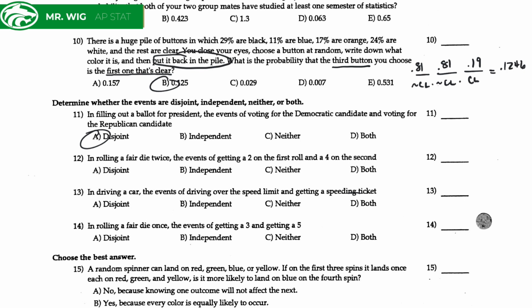Number 12, you are automatically talking about two different events, so now we do have independence on the table. It's about getting a 2 in the first roll and a 4 in the second. These events, because you are working with dice, are automatically going to be independent, right? I can get a 2 in the first or second roll, I can get a 4 on the first or second roll. So it's not that it's disjoint, but we definitely do have an independent scenario.